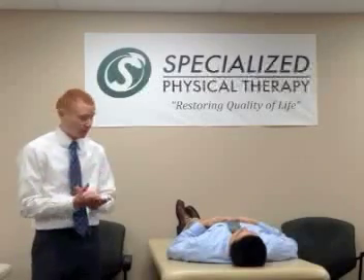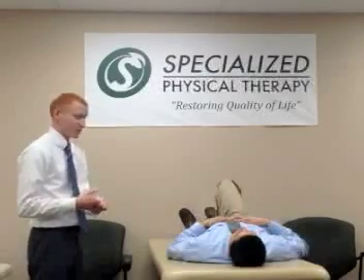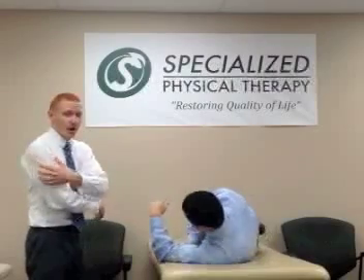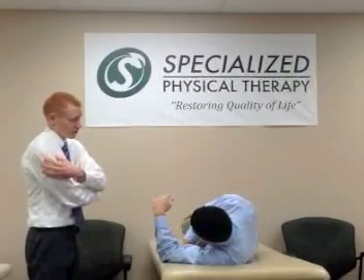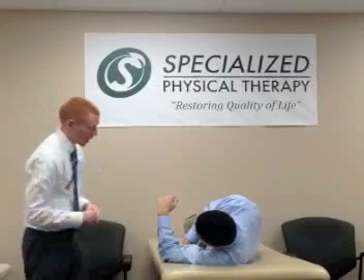So what I'd like to do is go over what we call the modified sleeper stretch. This is a specific exercise that targets the posterior part of the shoulder, specifically the musculature as well as the joint capsule in the back of the glenohumeral joint.